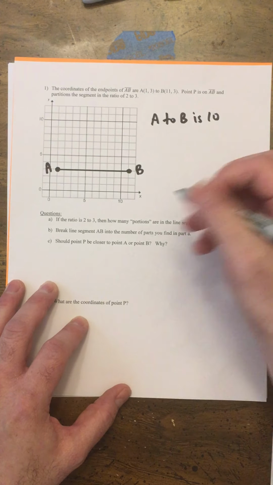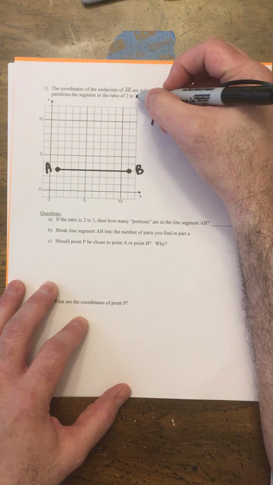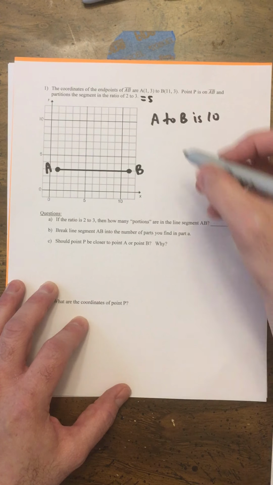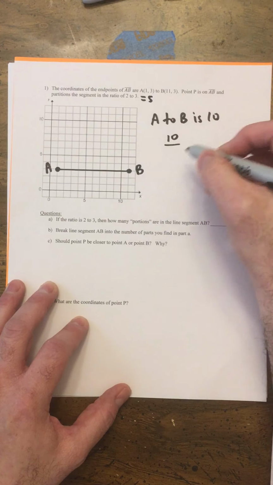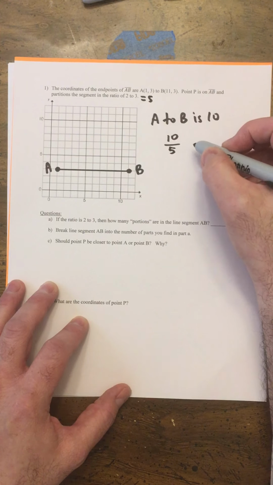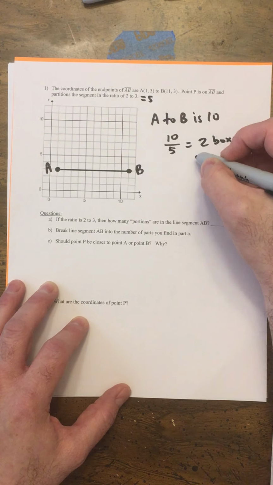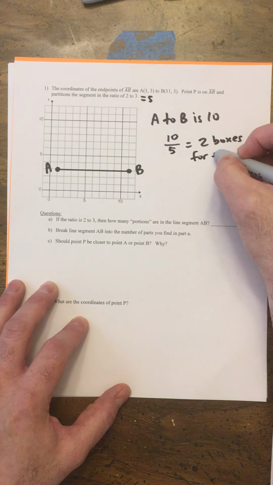Now, what are we going to want to do? We want to break it. We're going to take that 2 and 3. We're going to add them together to make 5. So we want to take 10 total units, break it into 5 groups, which means there are 2 boxes for each part, for each group.